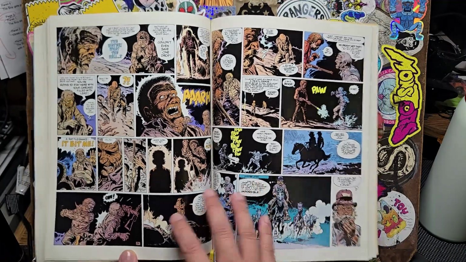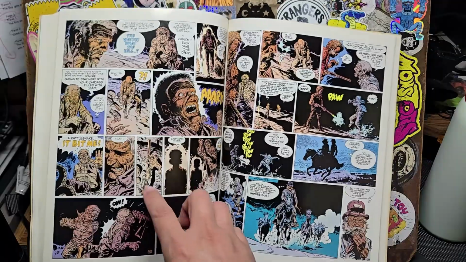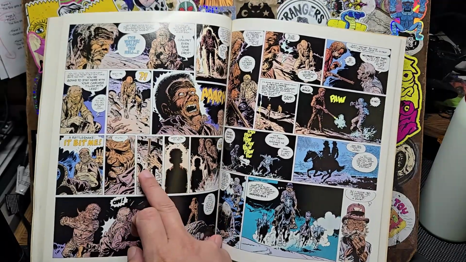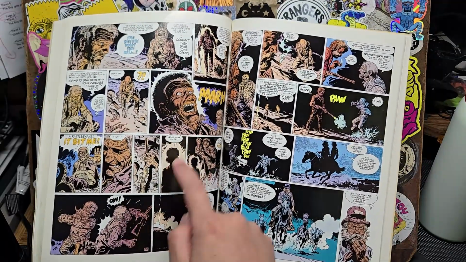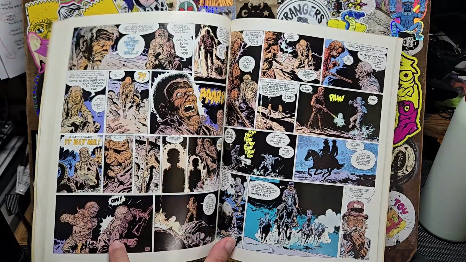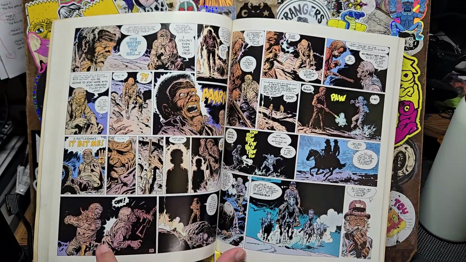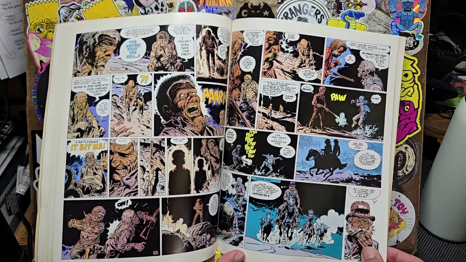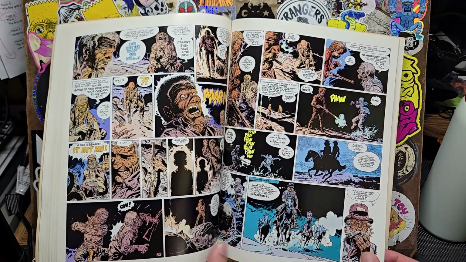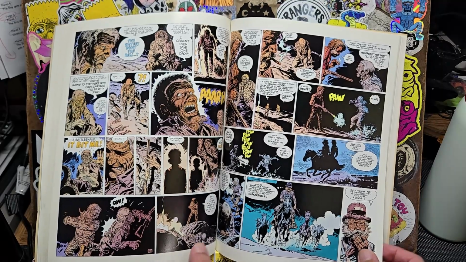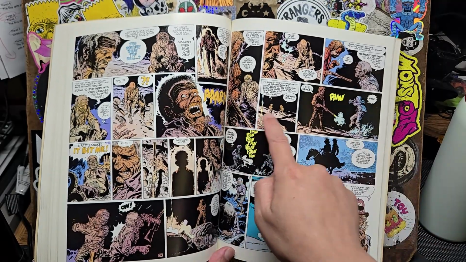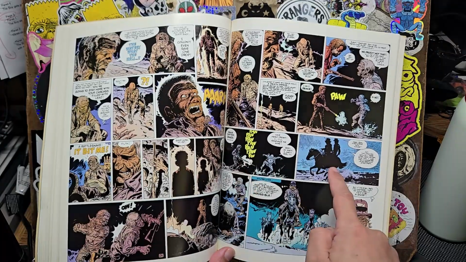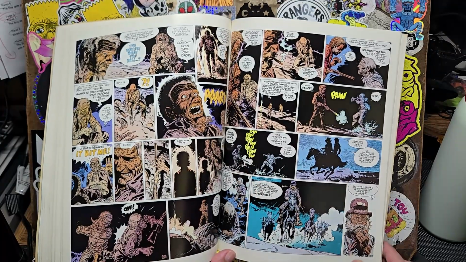It feels like this type of storytelling too. It's almost like character says something, does the thing. Character says something, something happens. But then action here, dialogue. It's like almost every action gets its own panel.